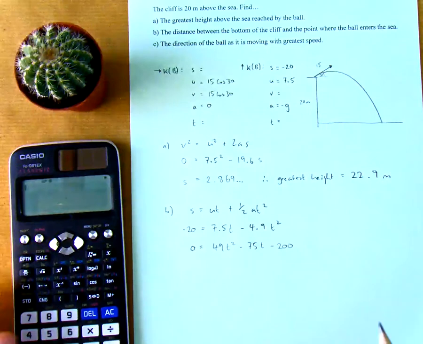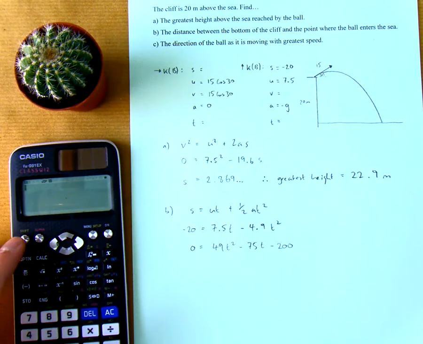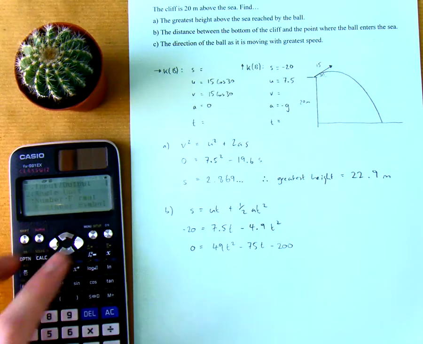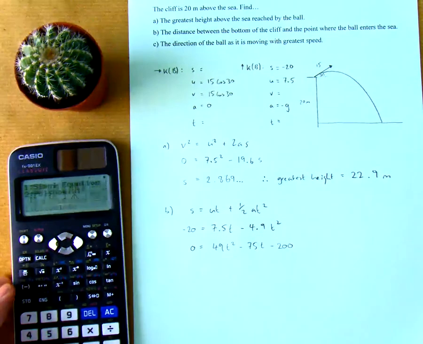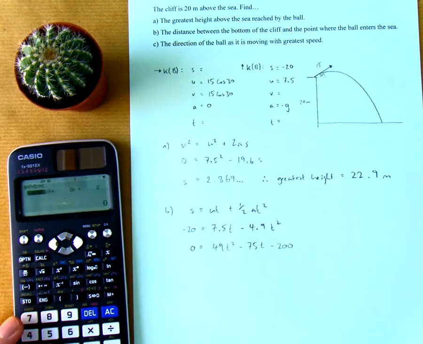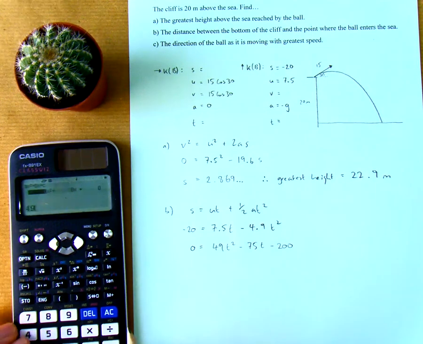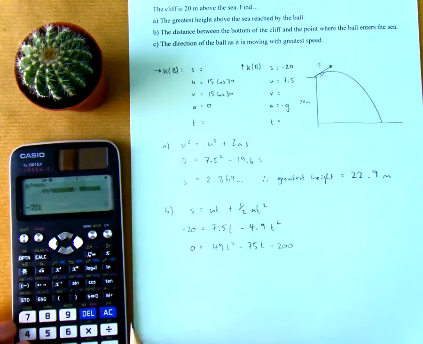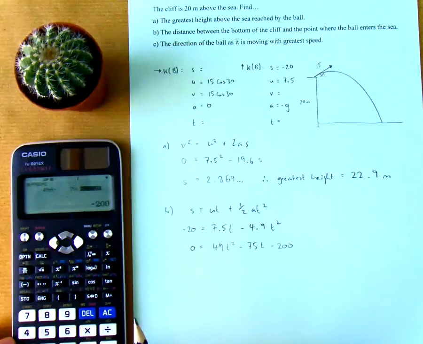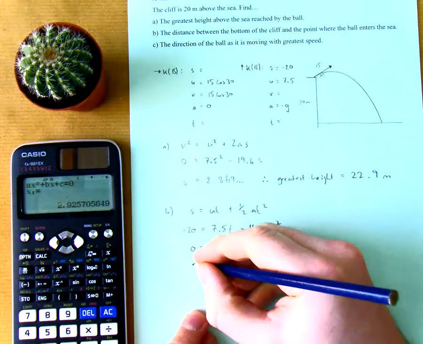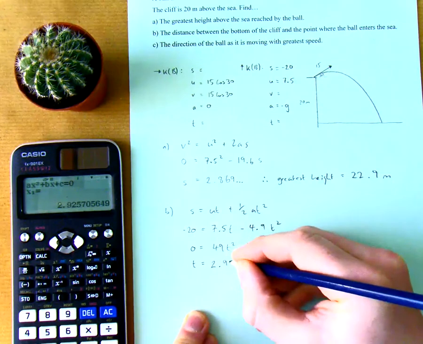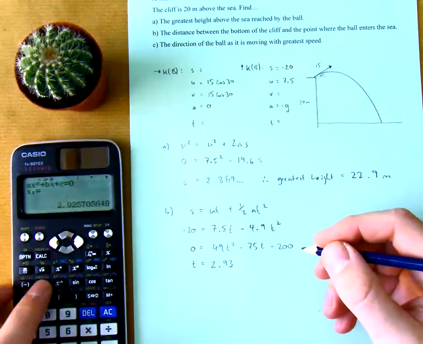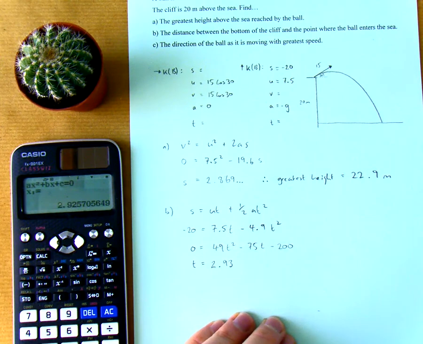Let me just solve that equation, and you should all know how to use this with your calculator. It's probably the quickest way in an exam. Press shift, menu, A, polynomial 2 degrees, that's going to be 49, minus 75, and minus 200, and I get solutions of t equals 2.93 seconds, and I'm going to store that in my B just in case I need it later on.